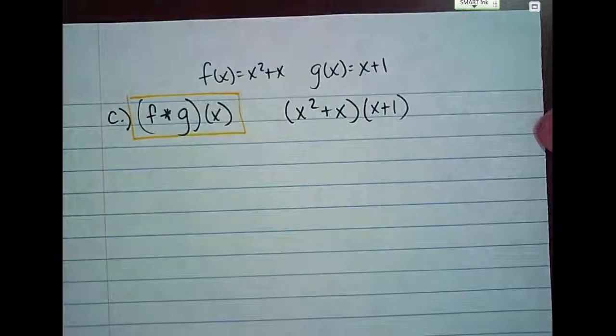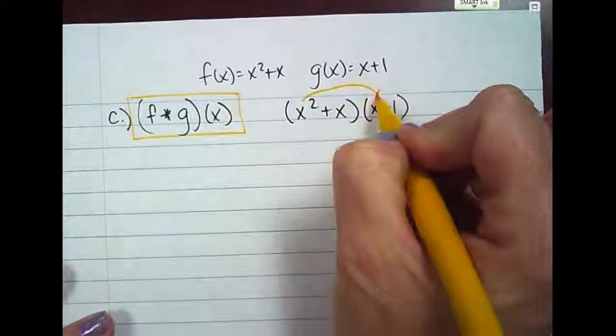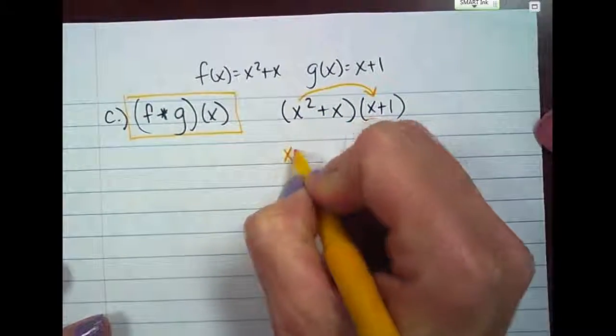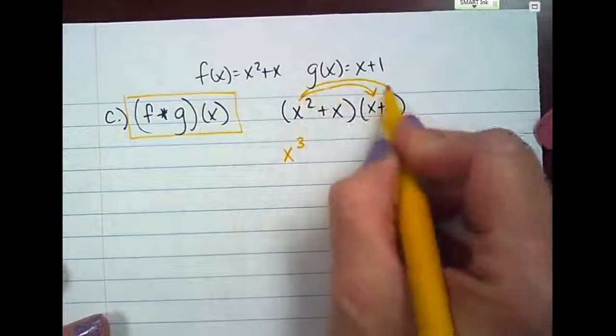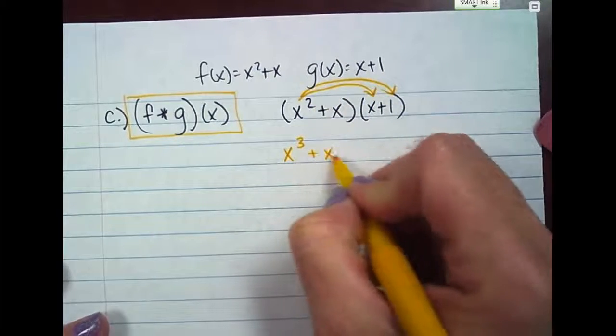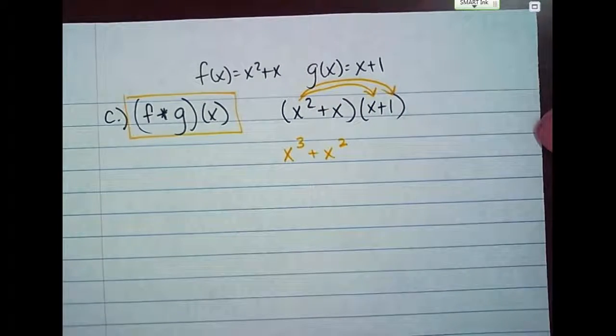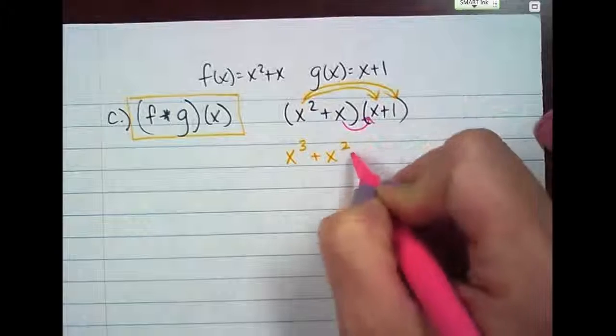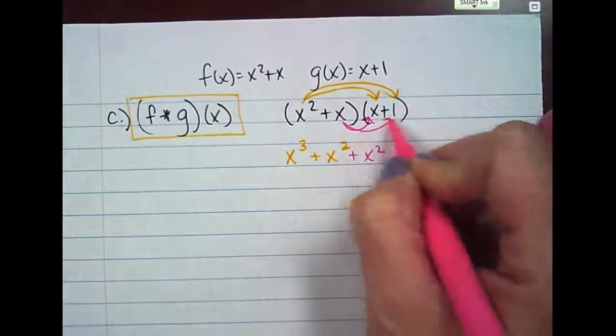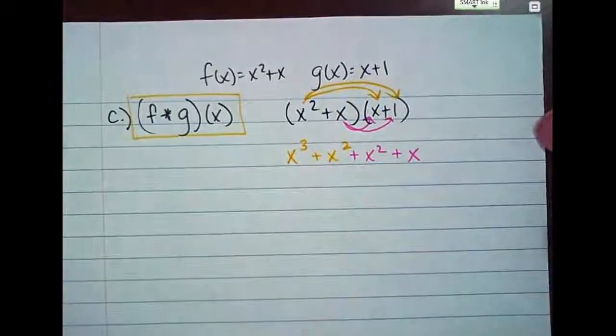Remember, when you multiply binomials, you have to FOIL, right? So that's what we're going to do. We're going to FOIL this. X squared times x gives us x cubed, and x squared times 1 gives us just x squared. You gotta go the other way, but now you've got to use the x. Multiply x times x to give you x squared, and x times 1 to give me x.